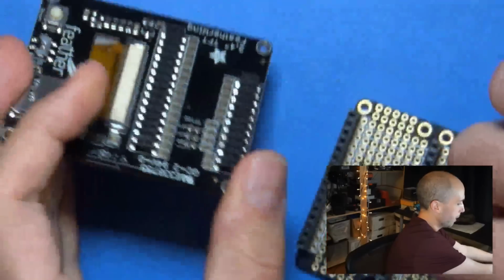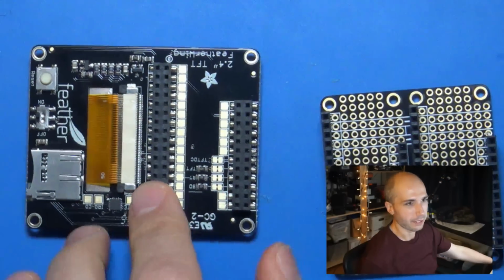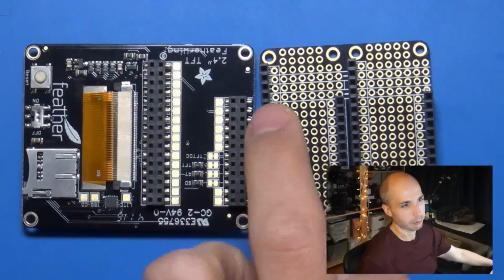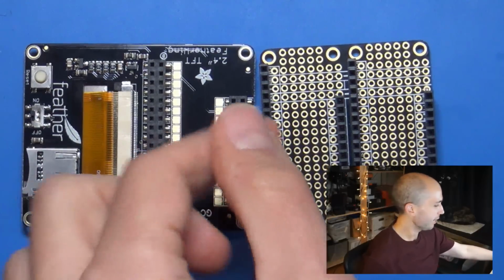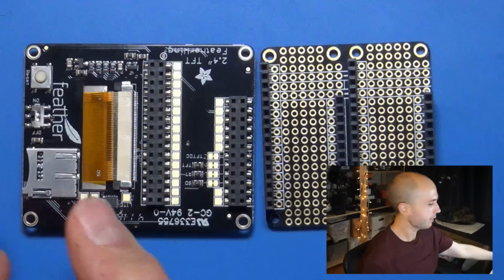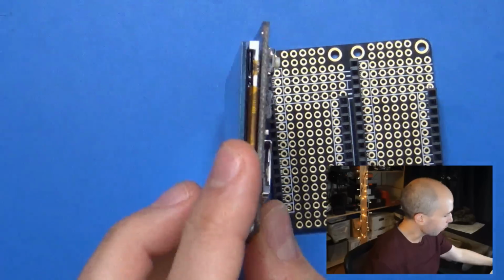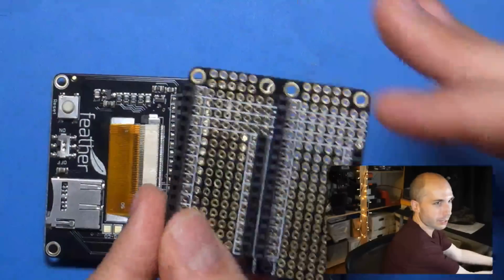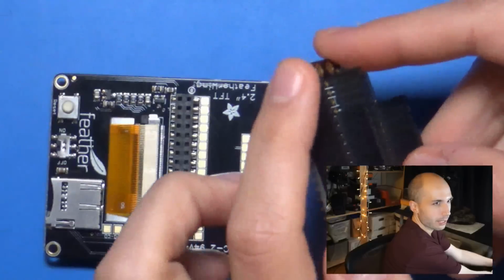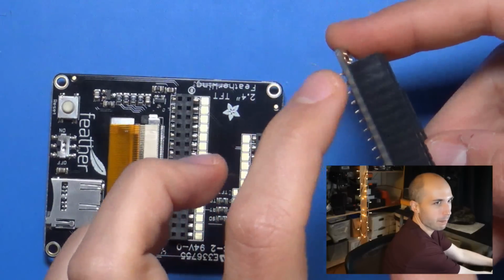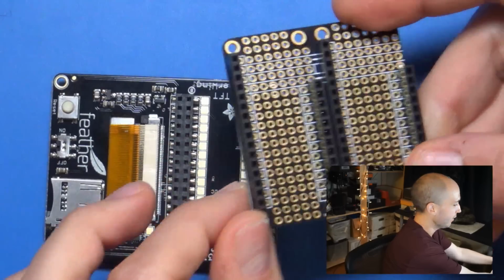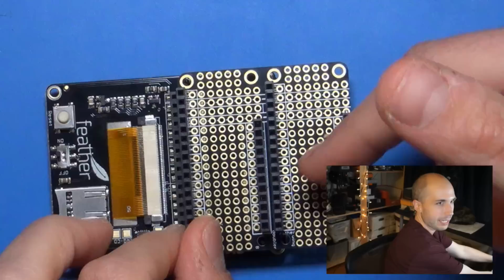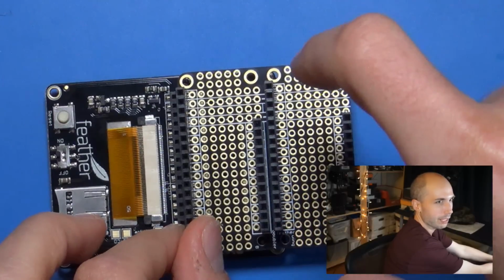So your first problem obviously is that these are female headers on this board, and your doubler, if you wired it up to connect to FeatherWings, probably has female headers on it like this. So you're going to need a row of male headers plugged into here. The interesting thing is the orientation though. This would probably work if you took your doubler and, instead of soldering female headers onto it, you solder male headers right here, then you could plug it in like this, and you'd have an extra row right here where you could put female headers and then plug in a FeatherWing.